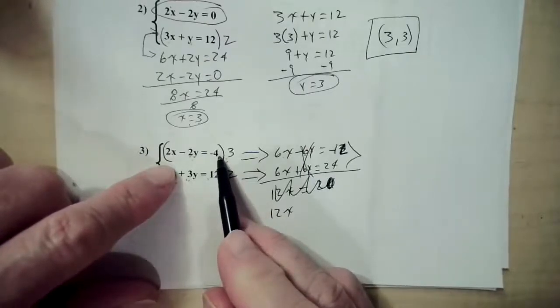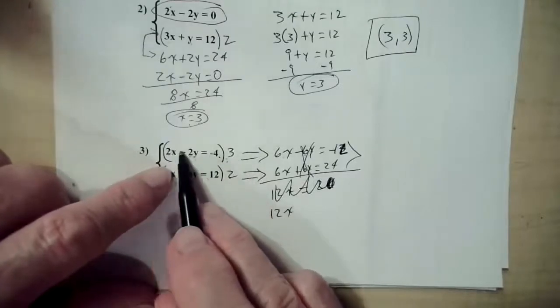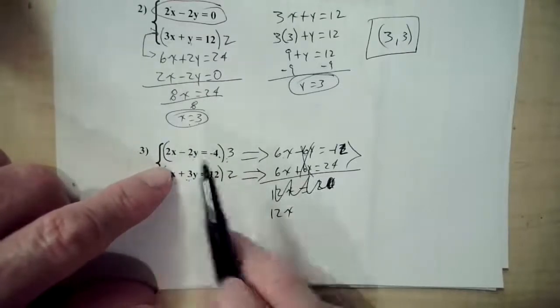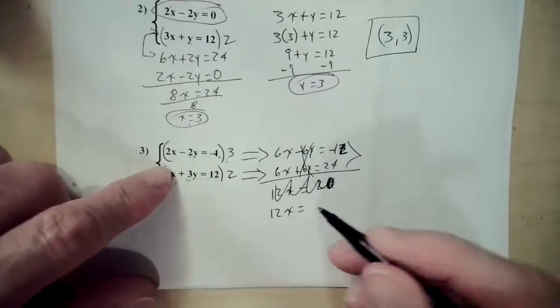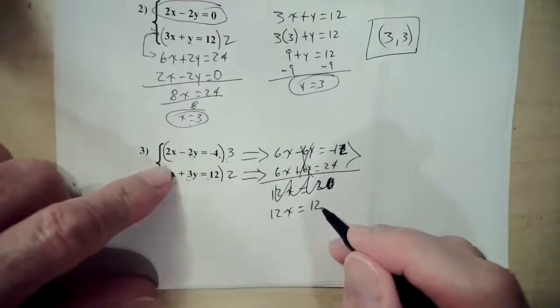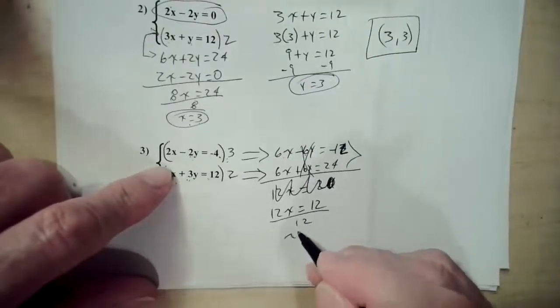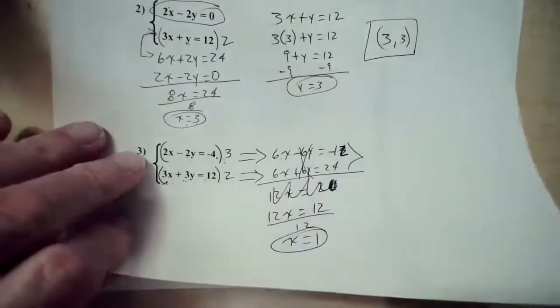That's the one, if you're going to make a mistake, it's probably going to be the same mistake I just made: you have to multiply the 3 times everything in the equation, not just the left side. Okay, so 12x equals 24 minus 12, which is 12. Divide by 12, so x is 1. Substitute it back into one of those and get the y.